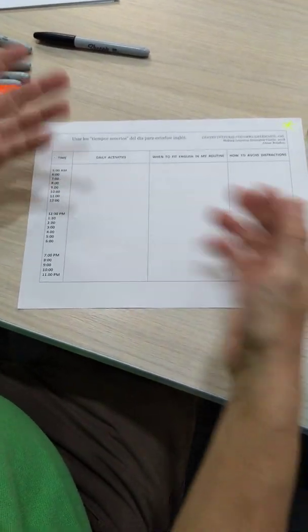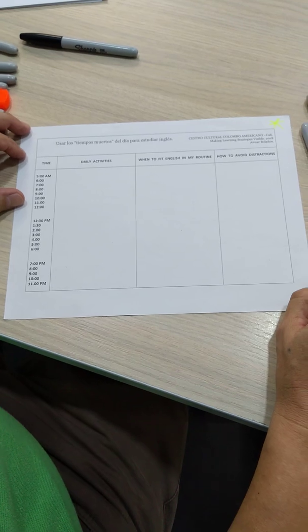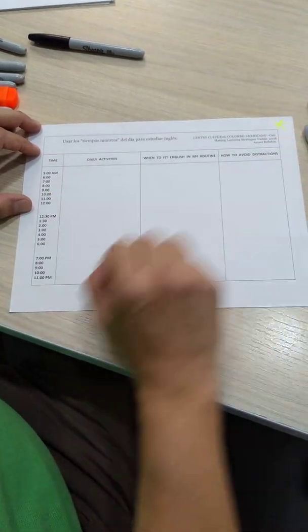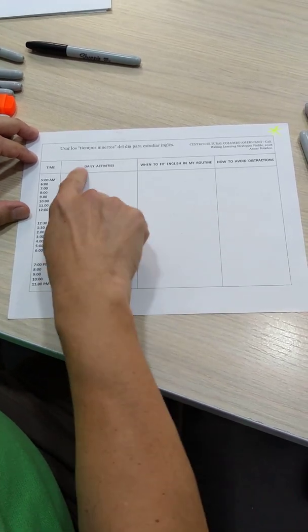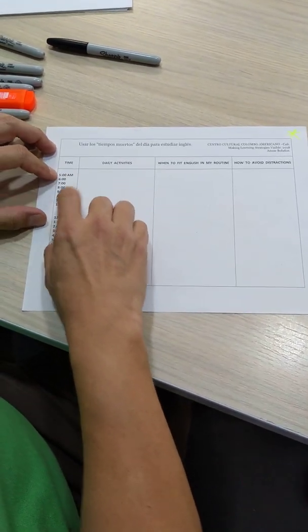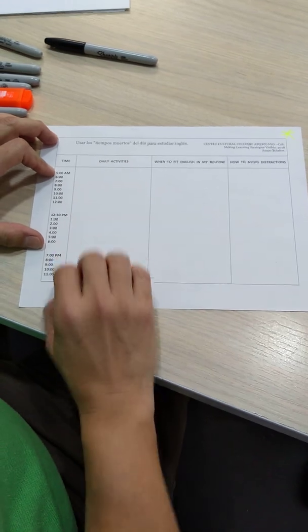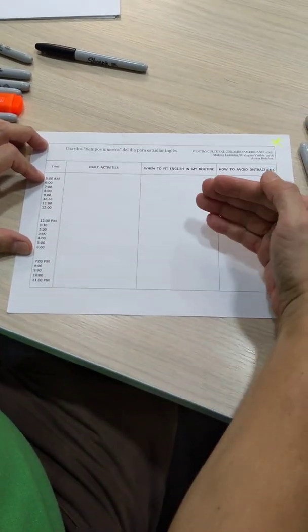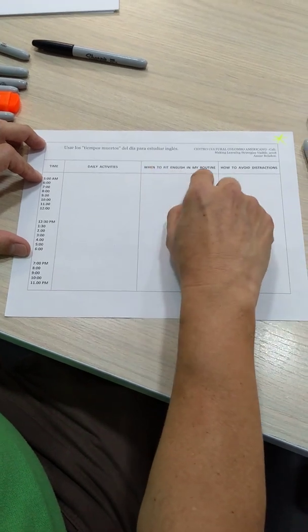You can use it. I'm going to upload this in the session in the Moodle platform with the times, and you give them to the students and write here the daily activities, what they do in the morning, in the afternoon, and in the evening. Then in this activities routine, tell them when to fit English in their routine.